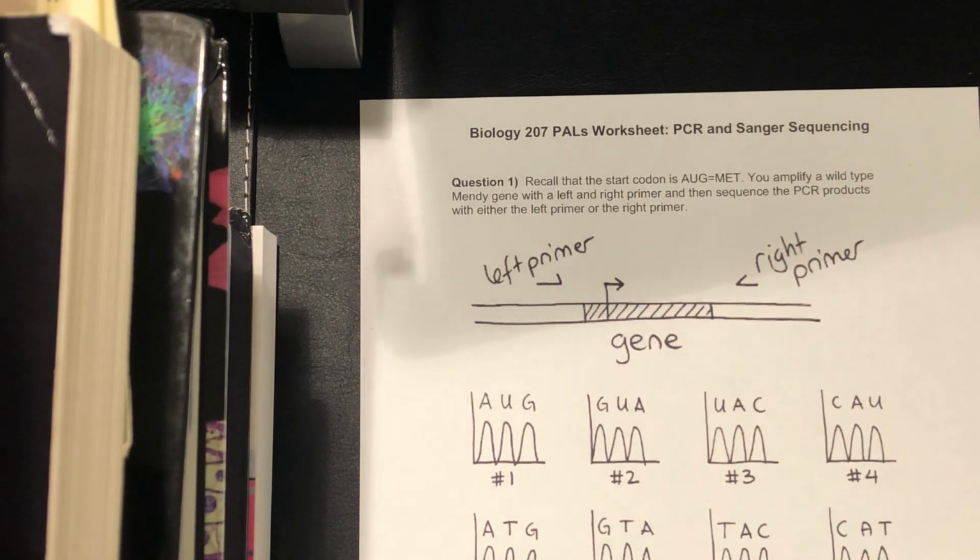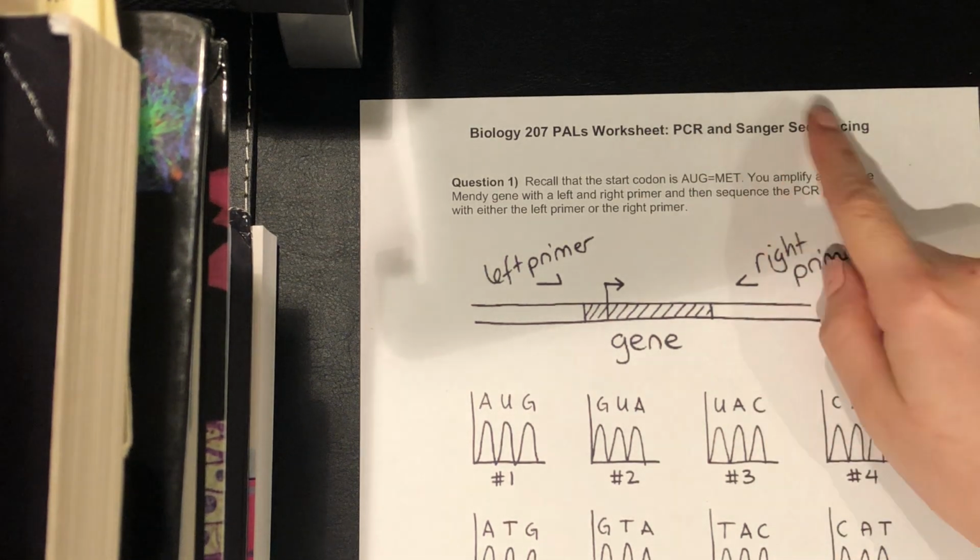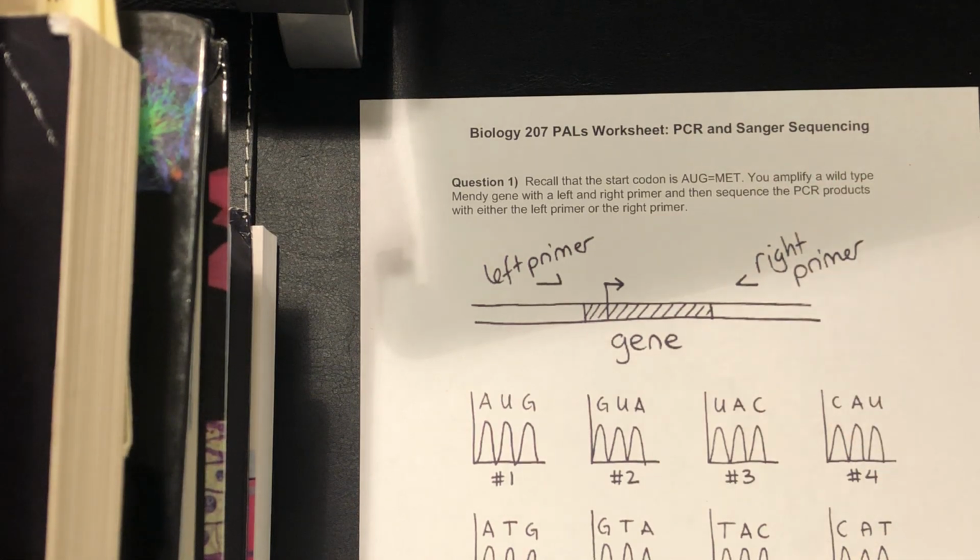And so I will do a little bit of a background for both of these concepts just because you really need that background knowledge in order to answer these questions. And so to make sure we're on the same page, I will do that review. However, if you already understand and know the concepts of PCR and Sanger sequencing, you can just skip right to the part where I start talking about the questions.